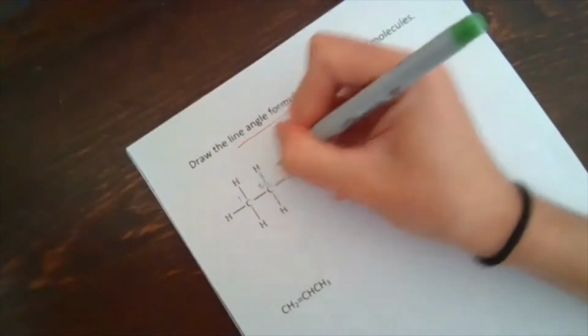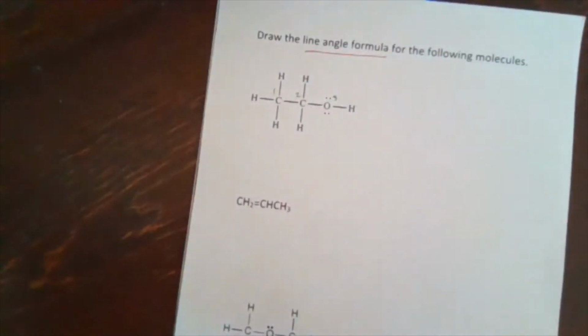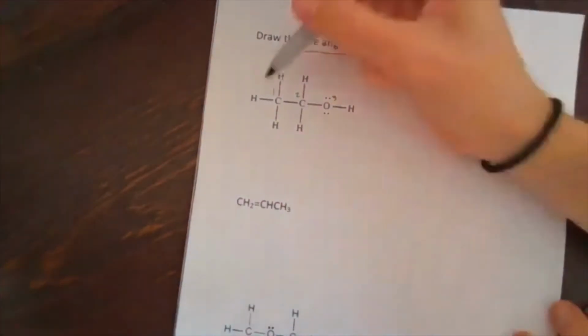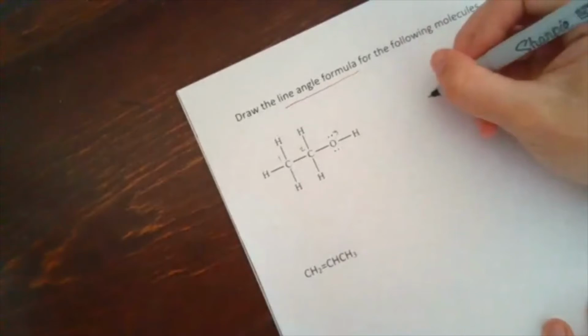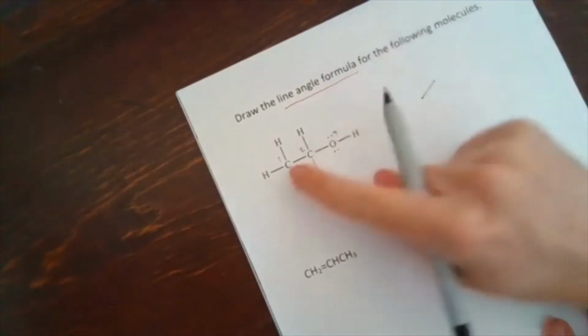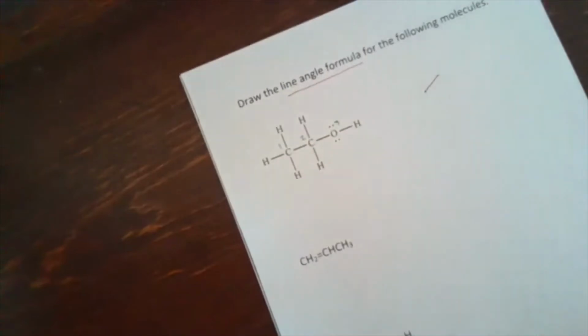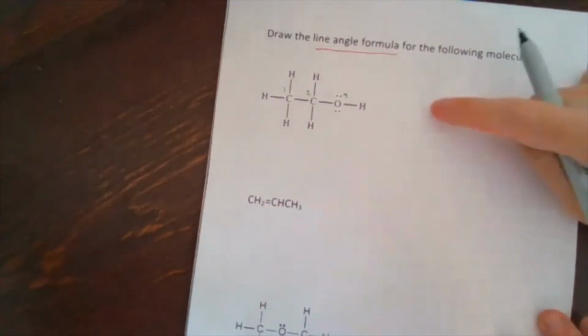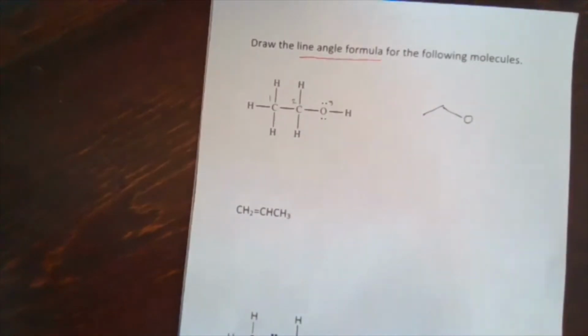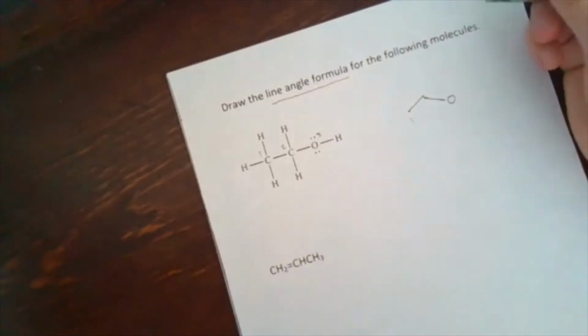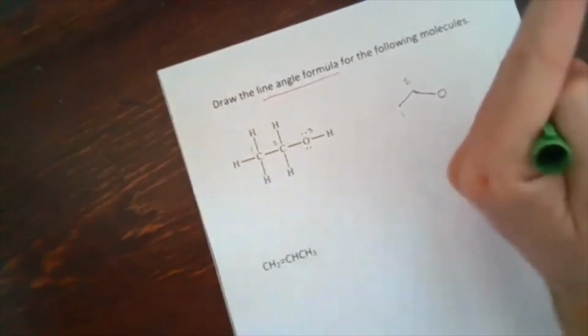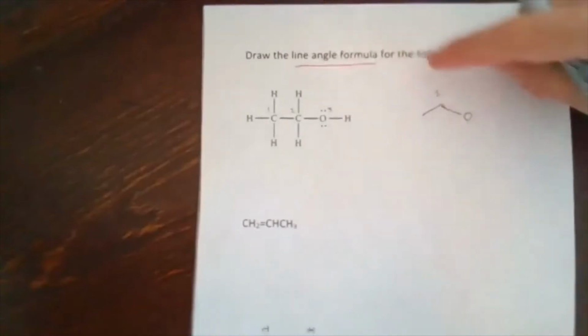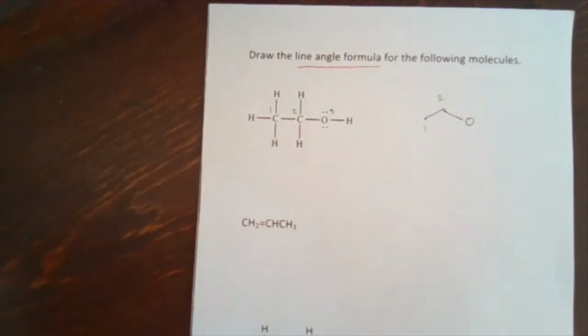So we can see we have 1, 2, 3 non-hydrogen atoms. I have the 2 carbons and the oxygen. What I can do is start with this carbon atom. That's just basically going to be a dot. I'm going to draw a line because it's bonded to another carbon atom. And then I'm bonded to an oxygen, so I draw another line to the O. We draw them at these angles so that you can see that at the end here is 1 carbon atom, and in the middle here is the 2nd carbon atom at that bend. That's why it's line angle.